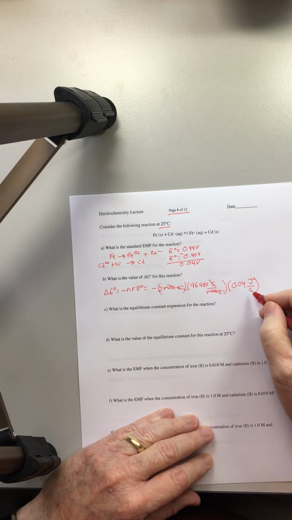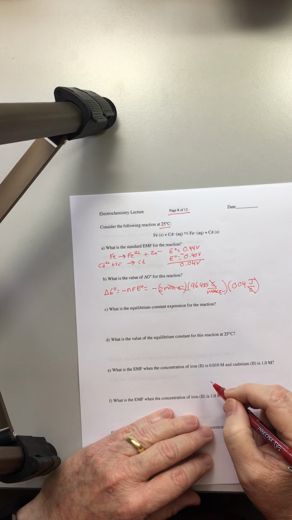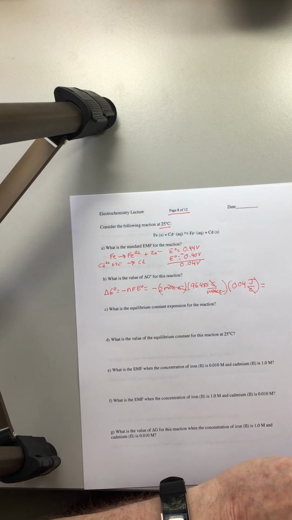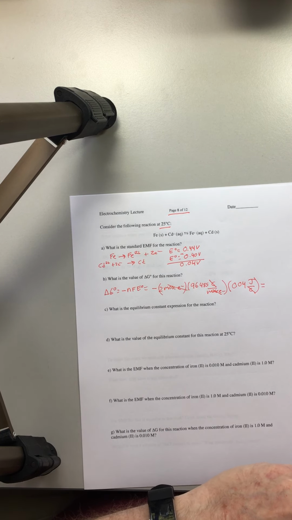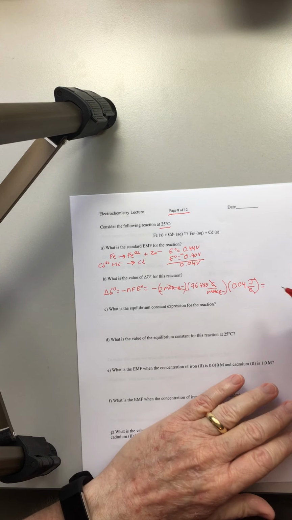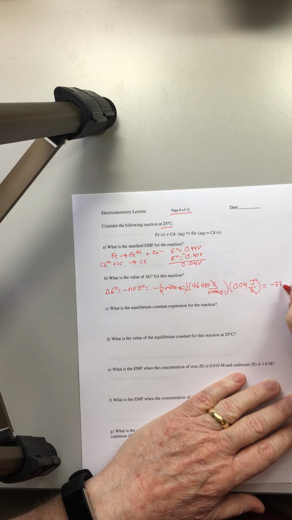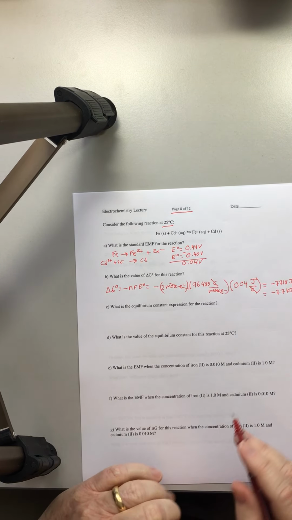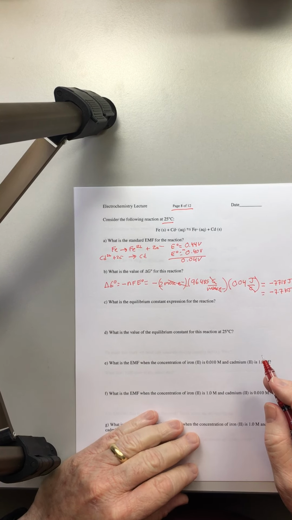So coulomb cancels coulomb, and this comes out to be, in joules, negative 7718 joules. So that's the equivalent of about negative 7.7 kilojoules. Positive EMF with a negative delta G, that goes hand in hand.